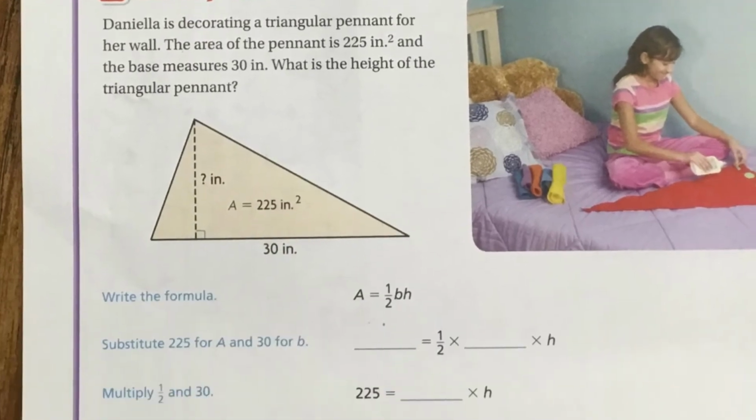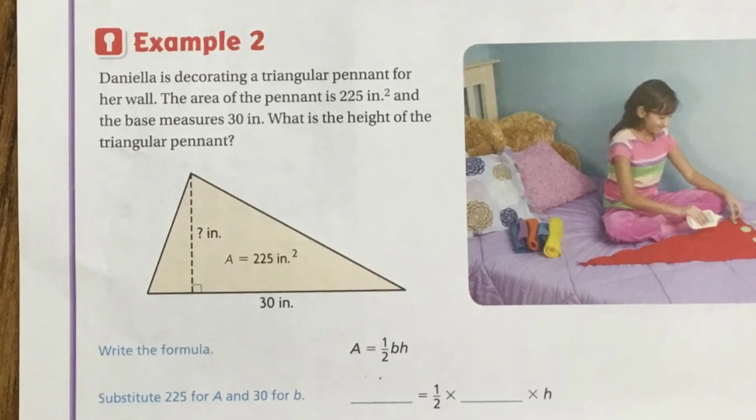All right, example 2. So put your finger on it. Ready, go. Daniela is decorating a triangular pennant for her wall. The area of the pennant is 225 inches squared, and the base measures 30 inches. What is the height of the triangular pennant?